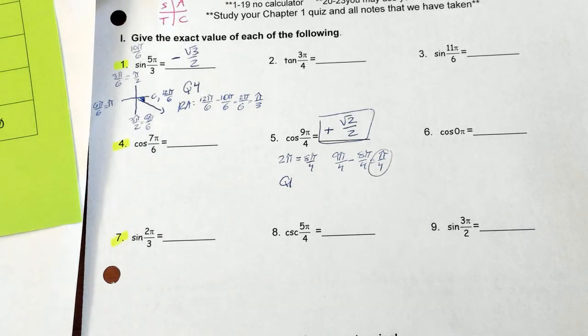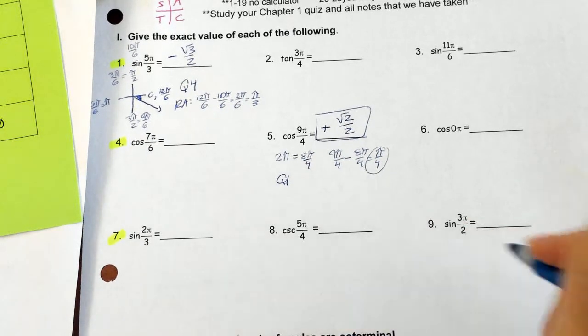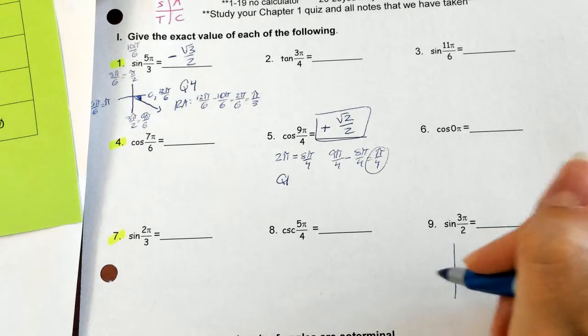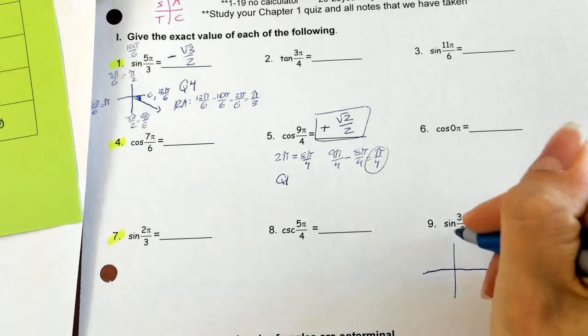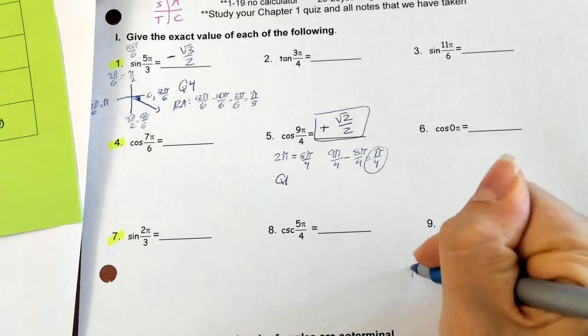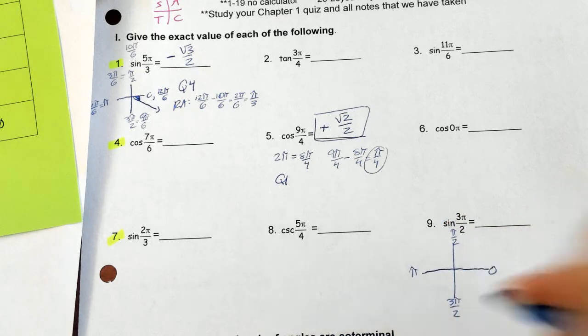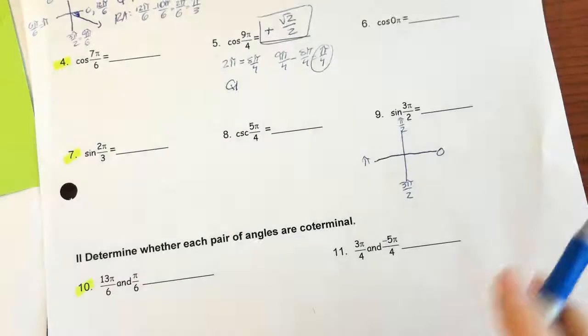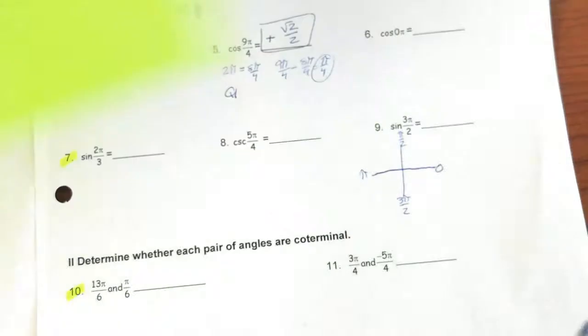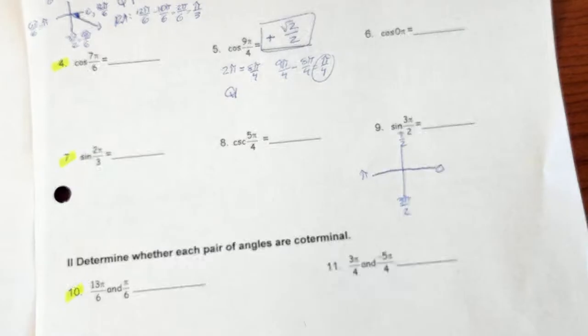Let's do number 9, 3 pi over 2. So 3 pi over 2, if I look at where that is, this is 0, this is pi over 2, this is pi, this is 3 pi over 2. So whenever I am on the x or y axis, I don't actually need to use this at all. It's better not to. I just want to label my points.